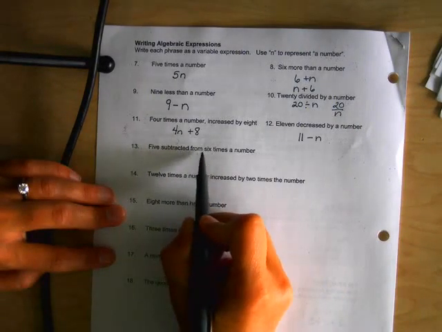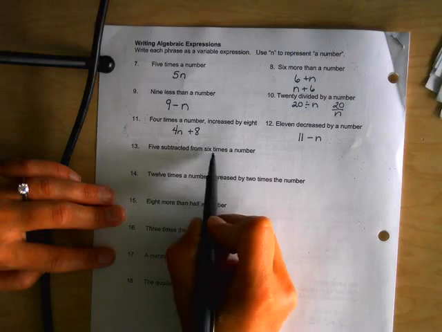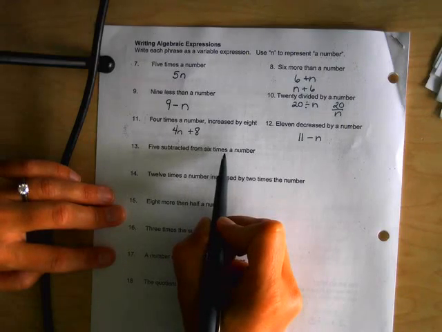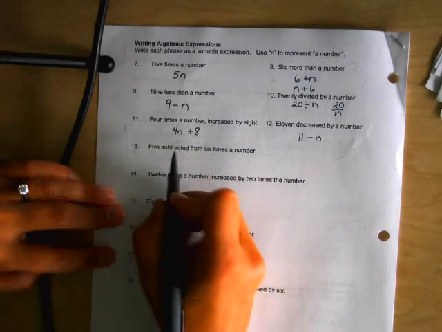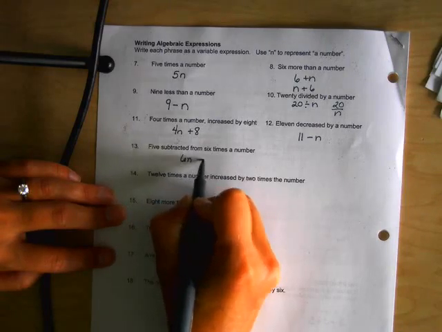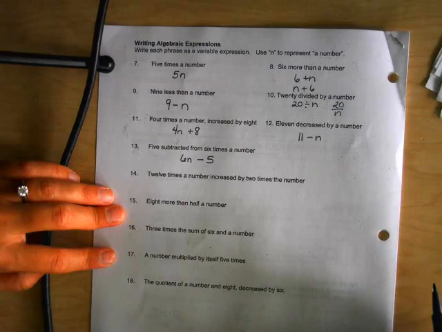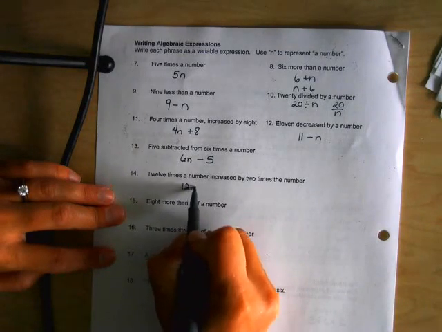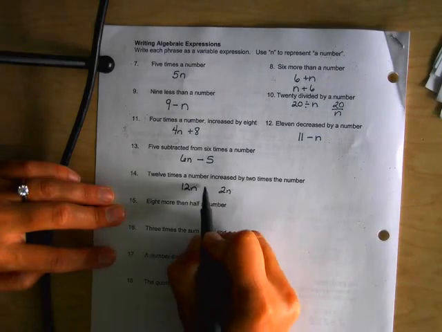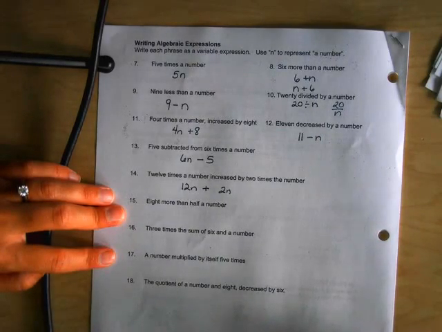Okay, 5 subtracted from 6 times a number. Which goes first, the 5 or the 6n? Yeah, the 6n goes first, and you're taking 5 away from it. 12 times a number, increased by, so I know that means addition, 2 times a number. So 12 times a number, there's 2 times a number, and you're adding those together, because that's what increased by means. Are we doing okay with these?